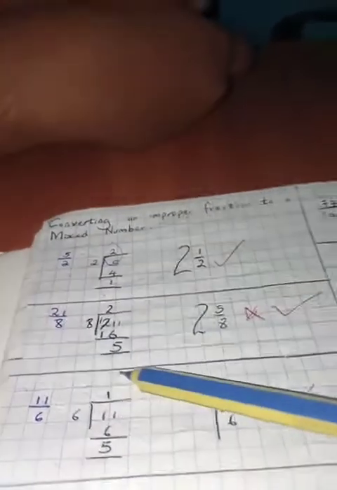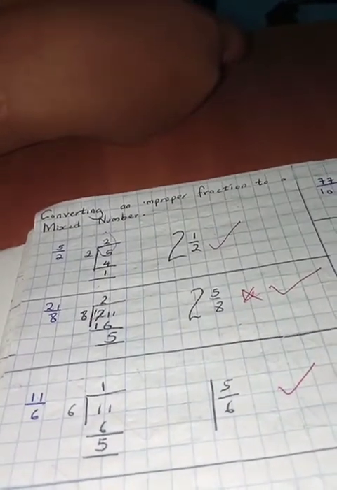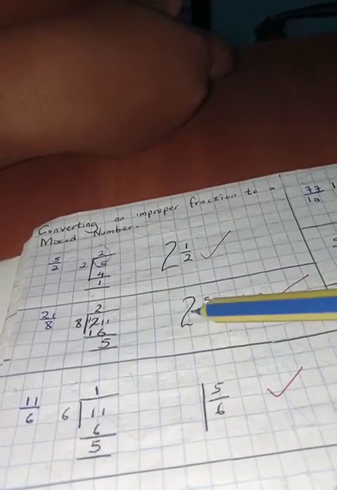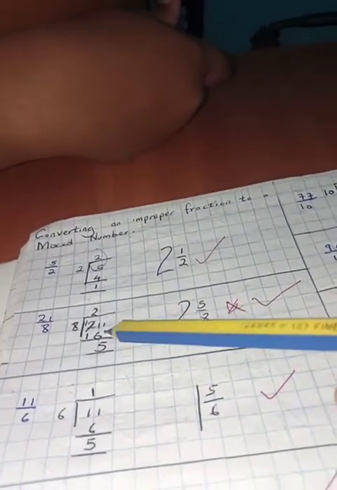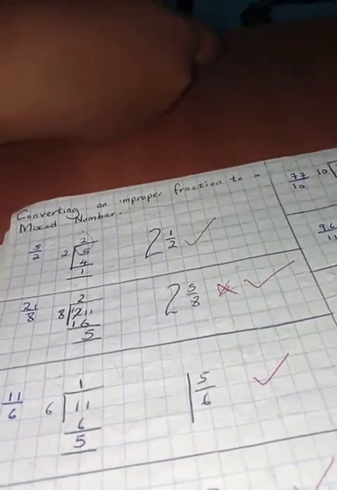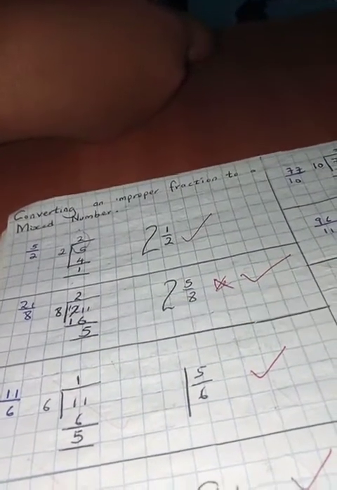I got my answer as 2 5 over 8. So guys, I said 2 whole number 5 over 8. Remember guys what I said? It's the upper number, the lower number, and the outer number 8. That is the easiest way you will always remember. Even when you forget how to arrange it, just remember the upper number, the lower number, and the outer number. That's how you'll get your answer. Very easy. So, next, number 3.